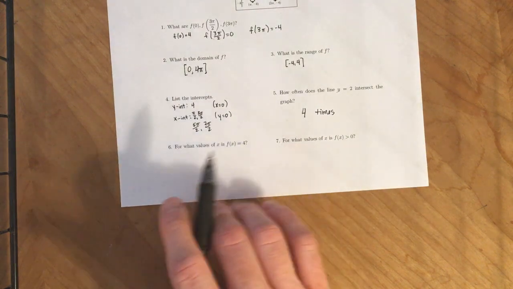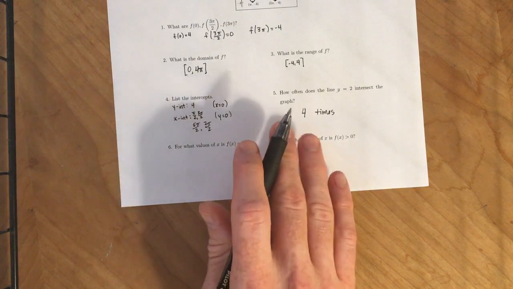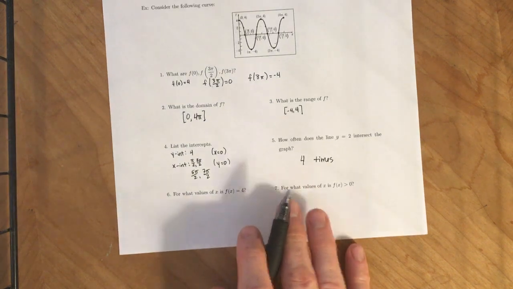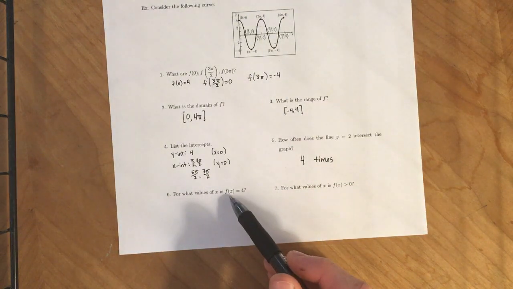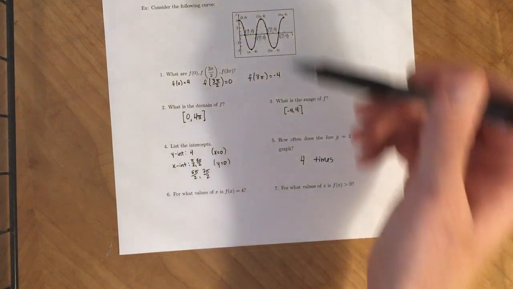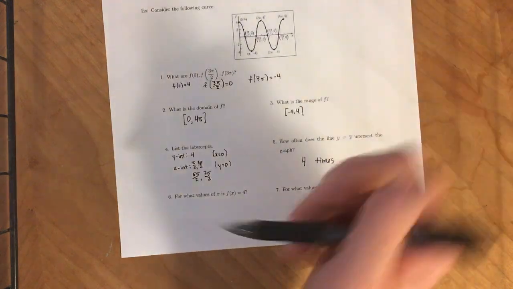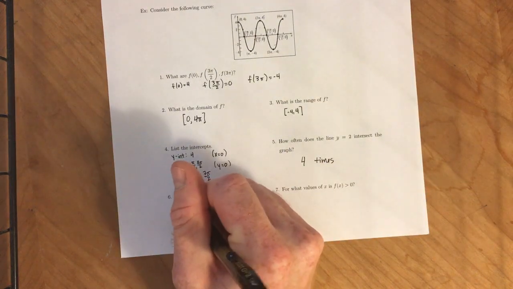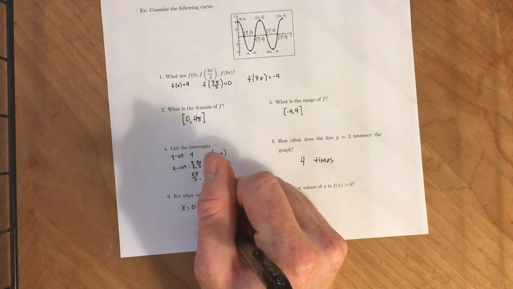Next, we want to figure out for what value of x is f of x equal to 4. So if we're looking at our picture, we want to know the x values that have a y value equal to 4. Well, we have one here, another one, and a last one. So x equals 0 works, 2 pi, and 4 pi.